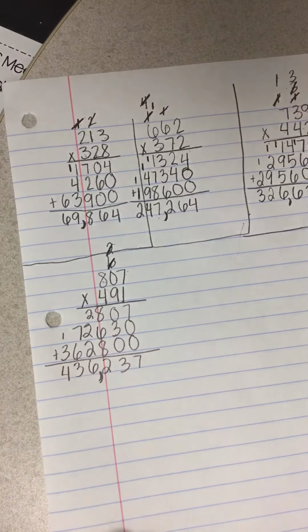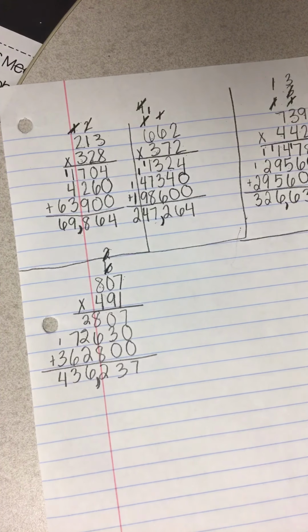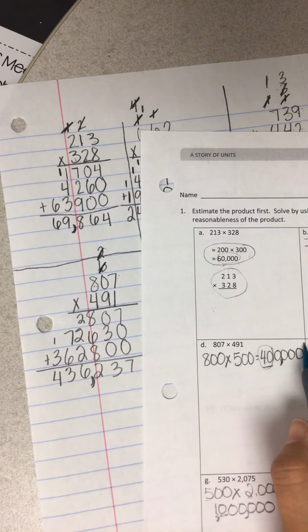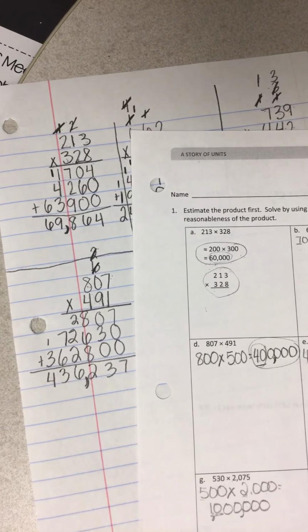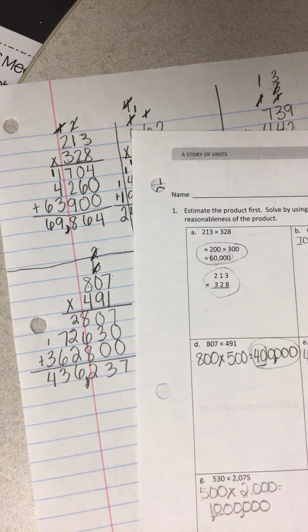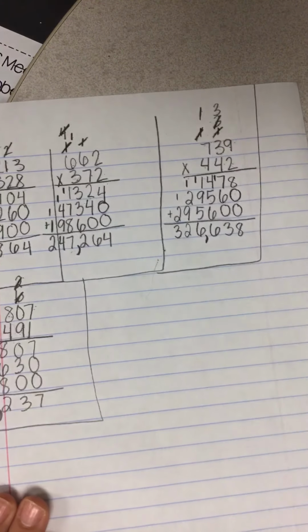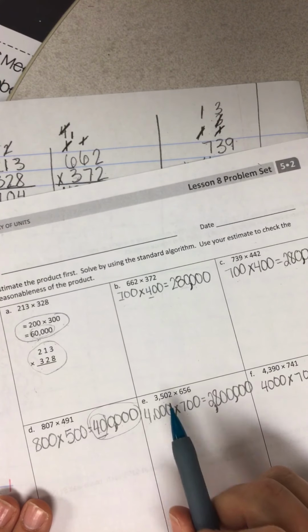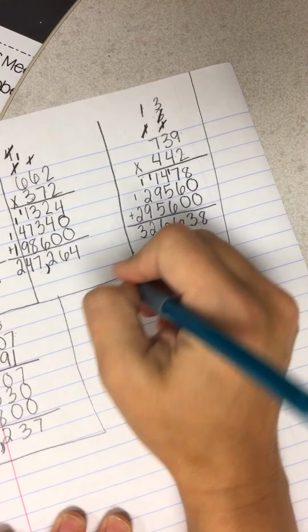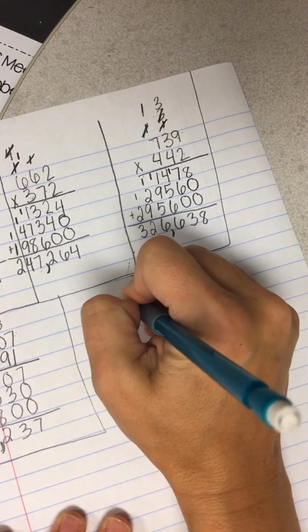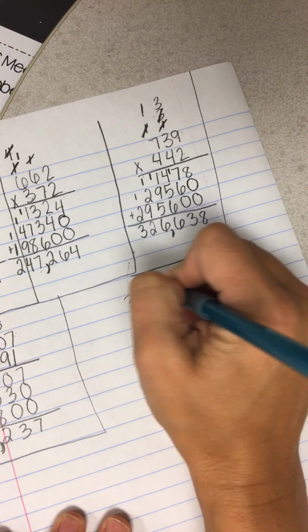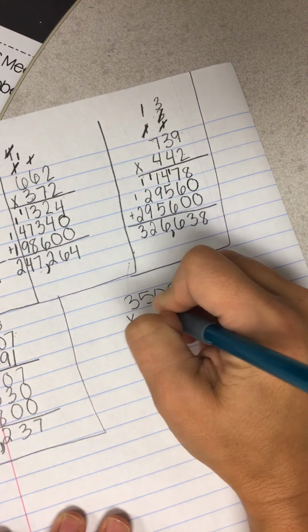So this answer was 436,273, and this answer was 400,000. So I still think that is pretty close and reasonable in that. So we're going to go ahead and draw this box, and we're going to move on to letter E now, and it says 3,502 times 656. So our number is going to be close to 3 million, and I'm actually going to write this a little bit further apart because I do think this is going to be a pretty big number.